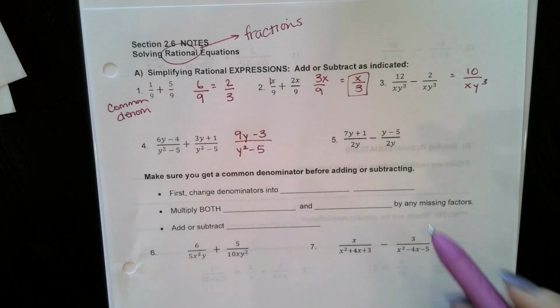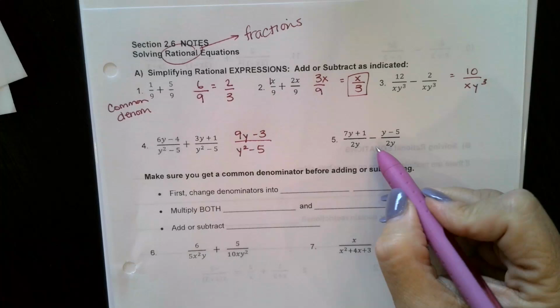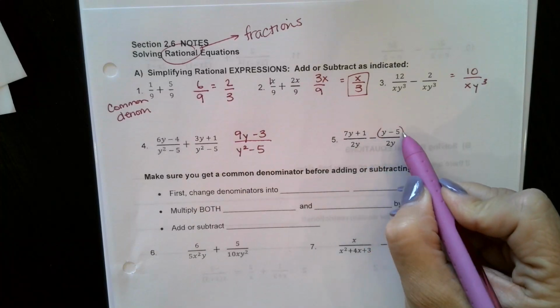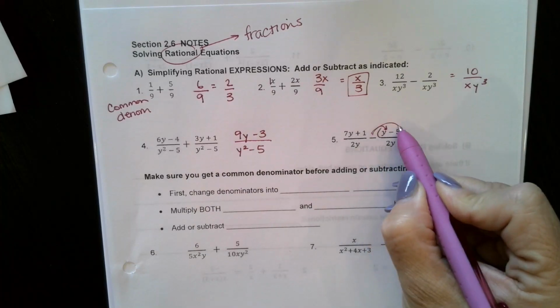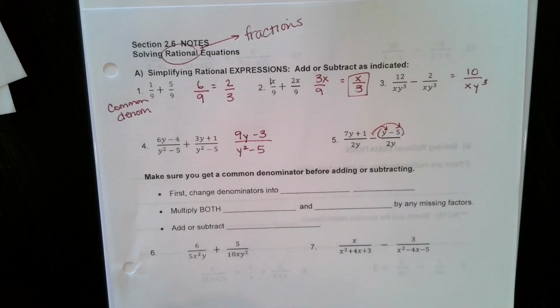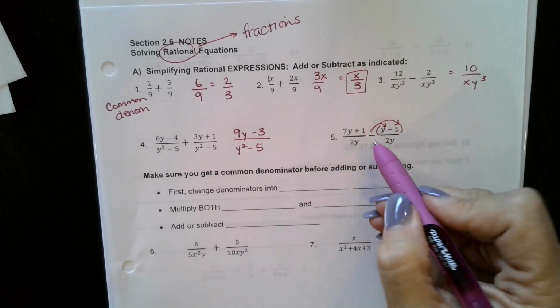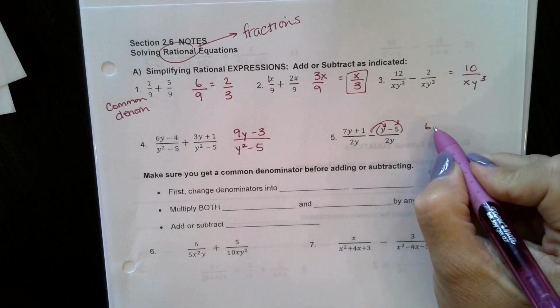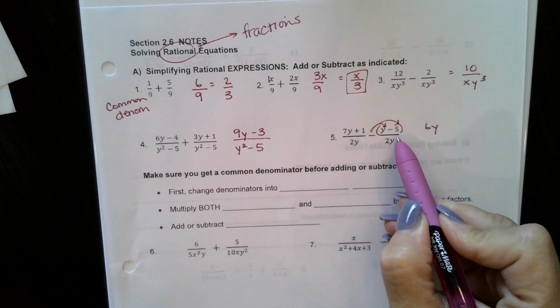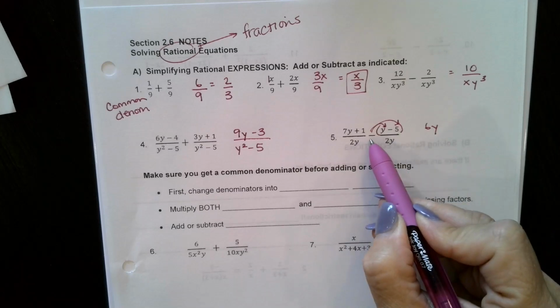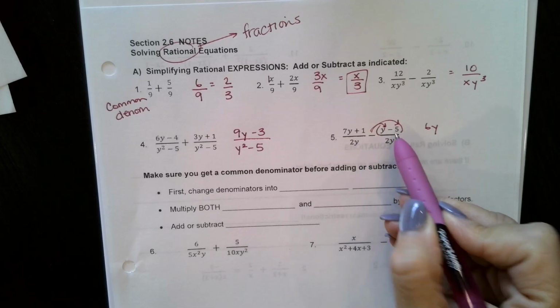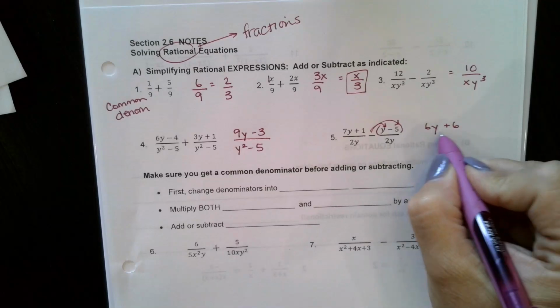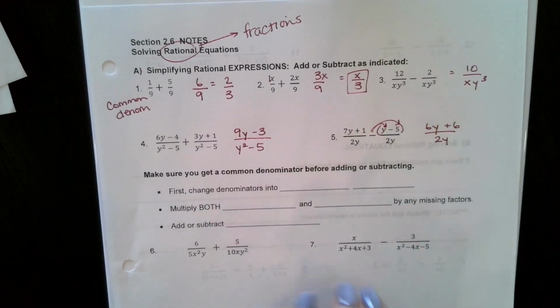Okay? Now this one's a little bit different than addition because we have this subtraction. So this means I have to distribute that to all of the terms on the top. So I would have 7 minus y. So 6y, and 1 plus 5, because it's minus a minus. So 1 plus 5, which is 6, all over 2y.